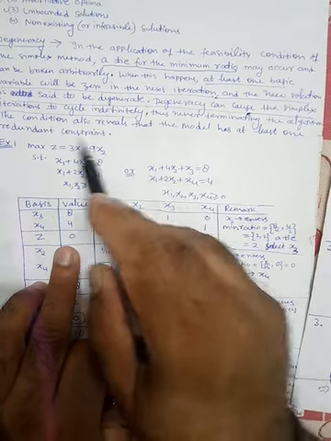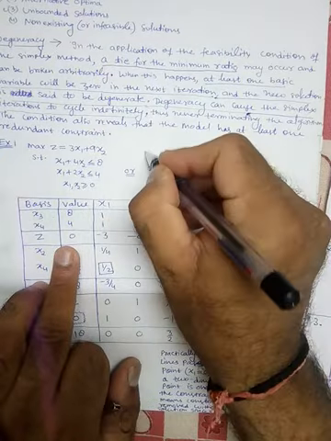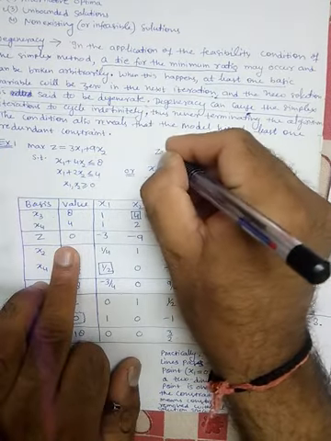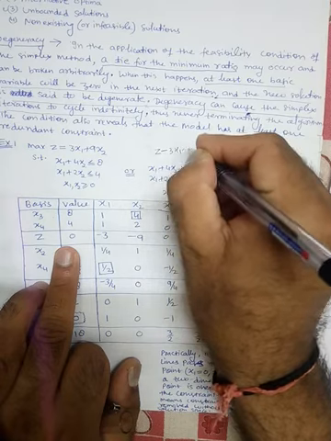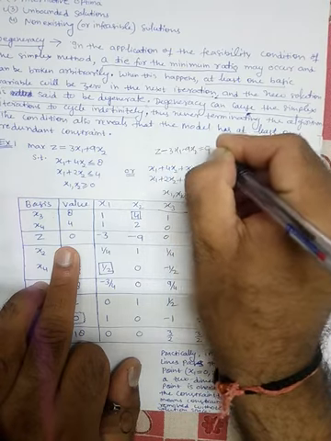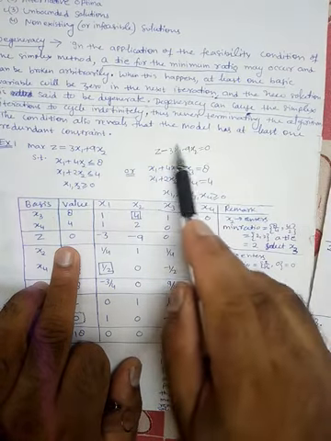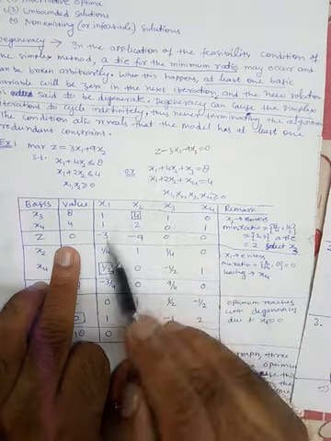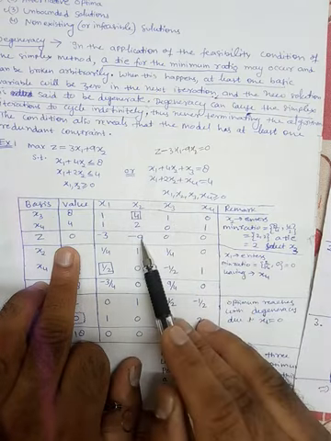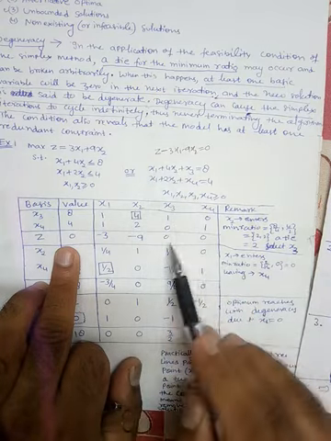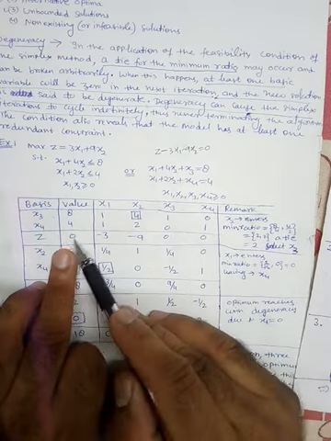Now write down the objective function. This can be written as z minus 3x1 minus 9x2 is equal to 0. So coefficient of x1 is minus 3, coefficient of x2 is minus 9, there is no x3 and x4, so 0, 0. And the right hand side is 0.